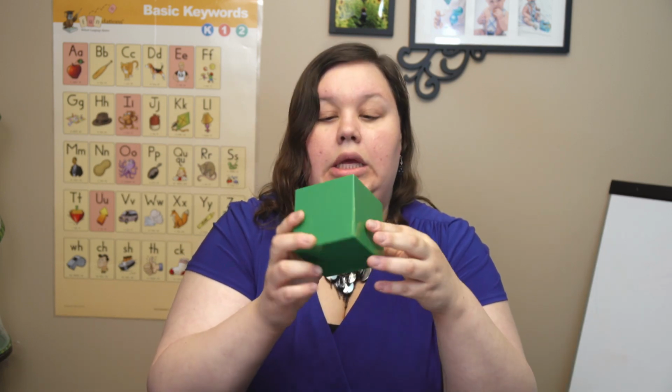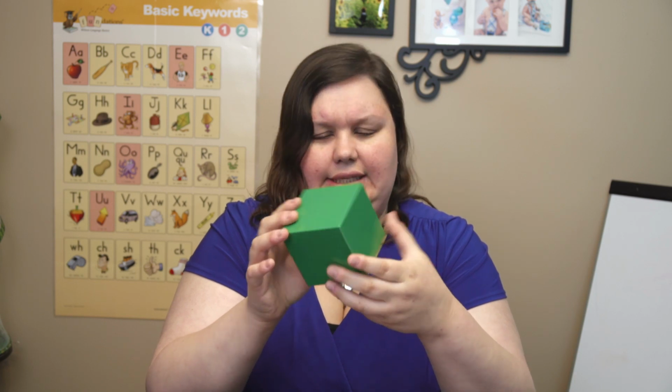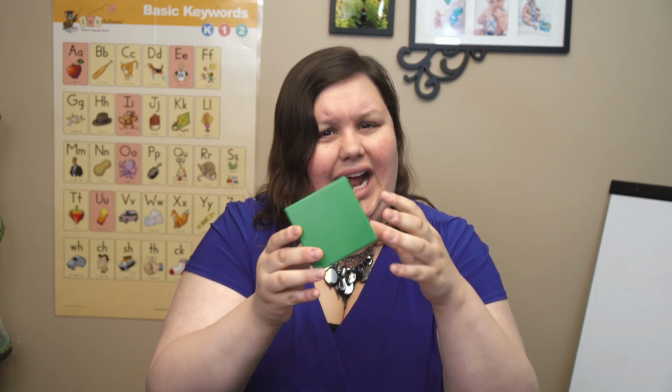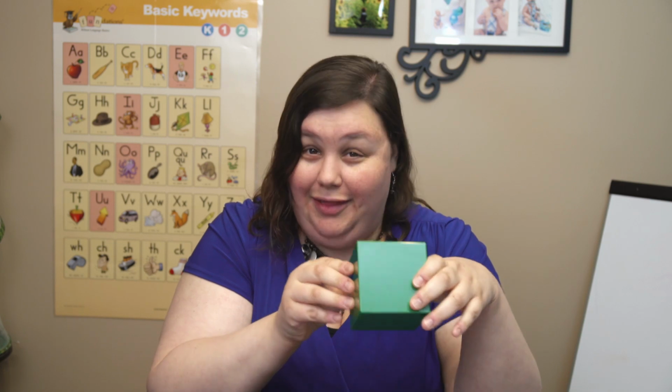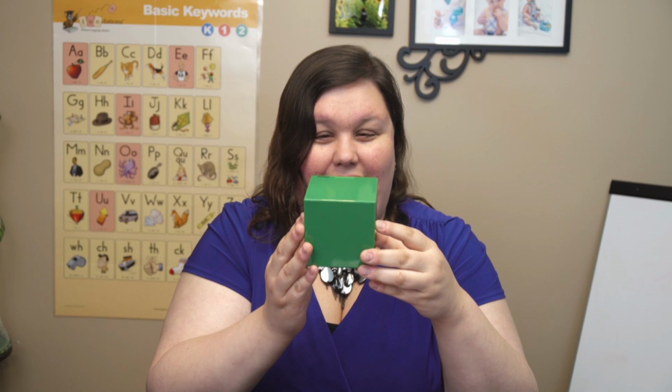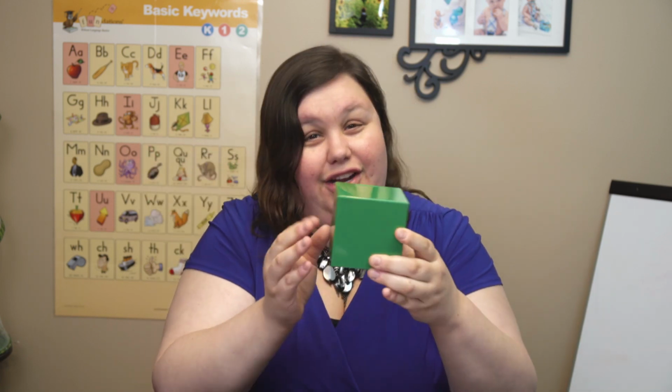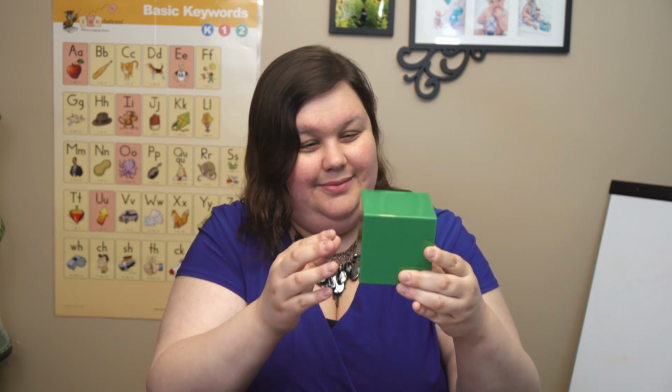Did you say a dice? It's not called a dice. It's not called a box. But they sure do look like those, don't they? So what is it? Do you remember what it is? It's a cube. A cube is like a box. 3D shapes are fat, not flat.